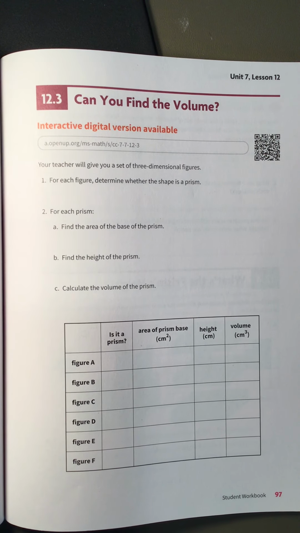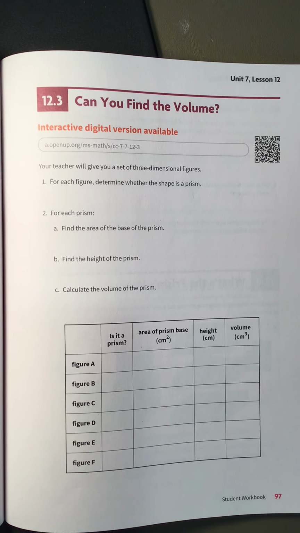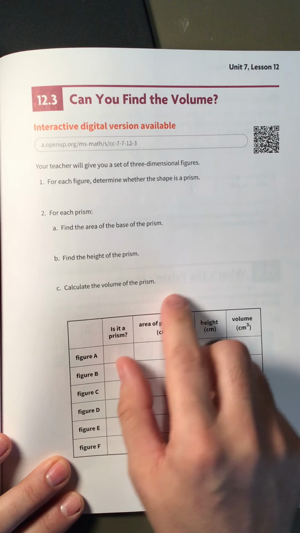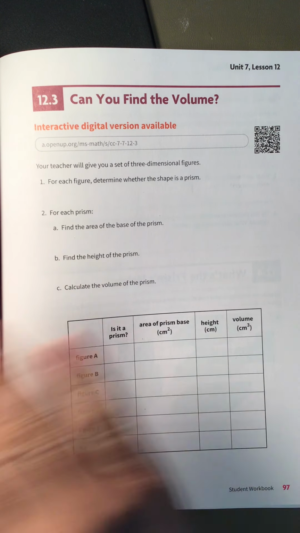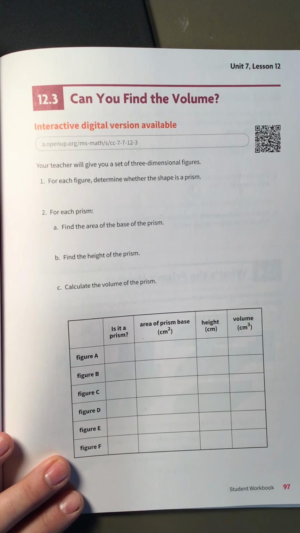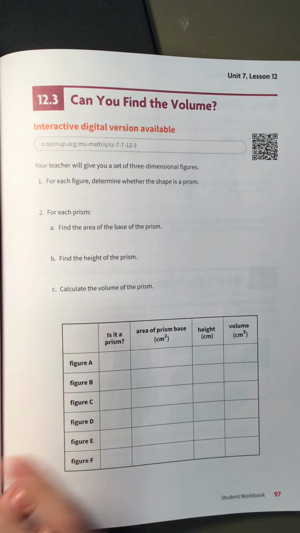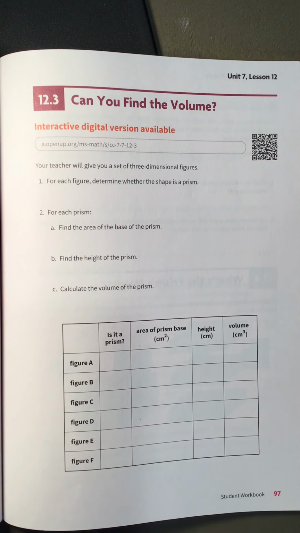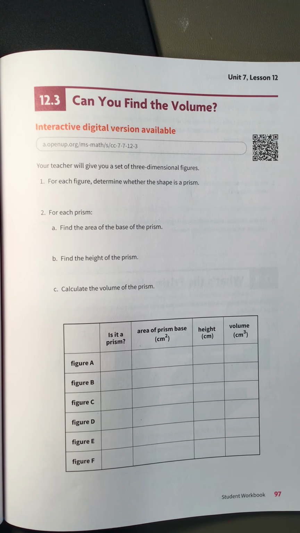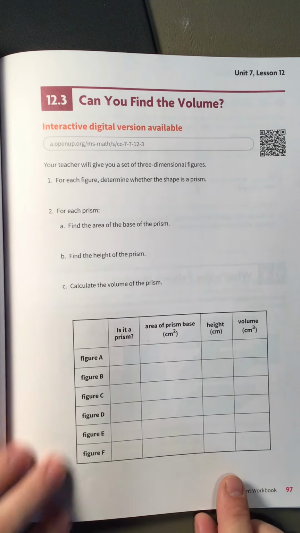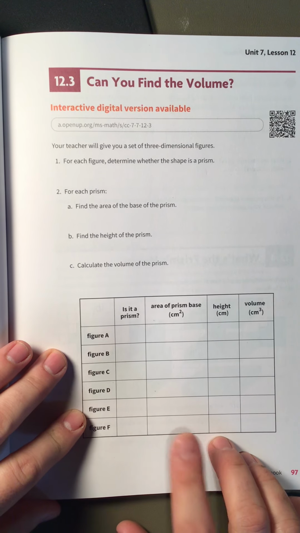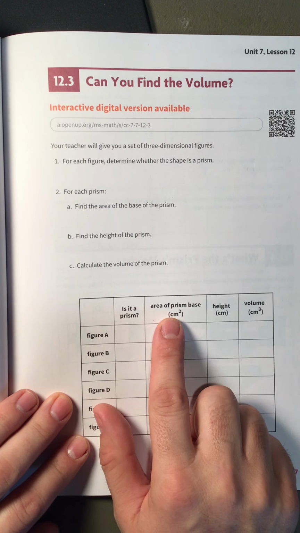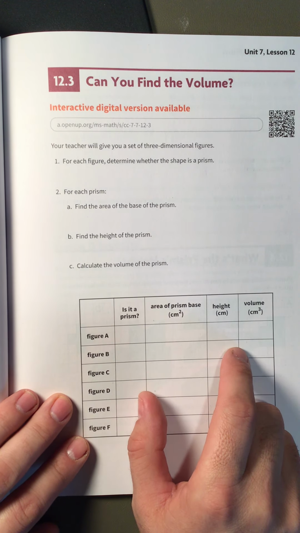It says, are they a prism or are they not? Remember, the definition of a prism, guys, is if you cut the base, the top and bottom are the same. If you cut it, you should get the same shape throughout. That's why a pyramid doesn't work, because as you cut and get to the top, it's going to get smaller. So I'm going to show you the base here, then I'll write them out as we go. Then I'll show you this chart so you can have them as well. It wants to know the area of the base, the height, and the volume.